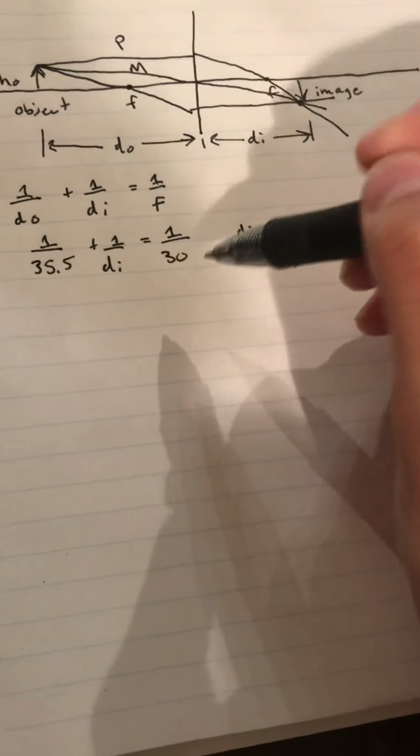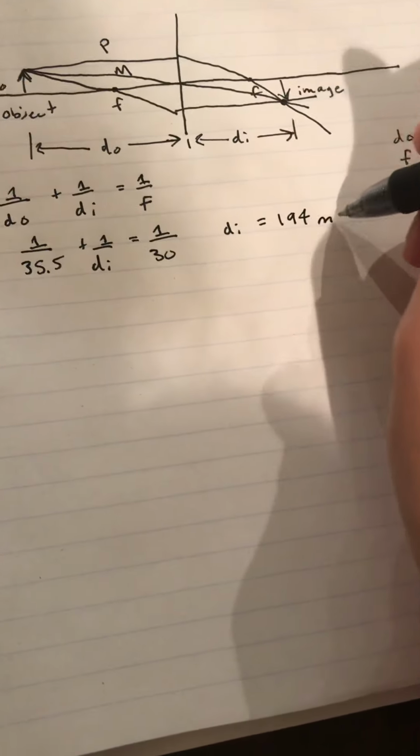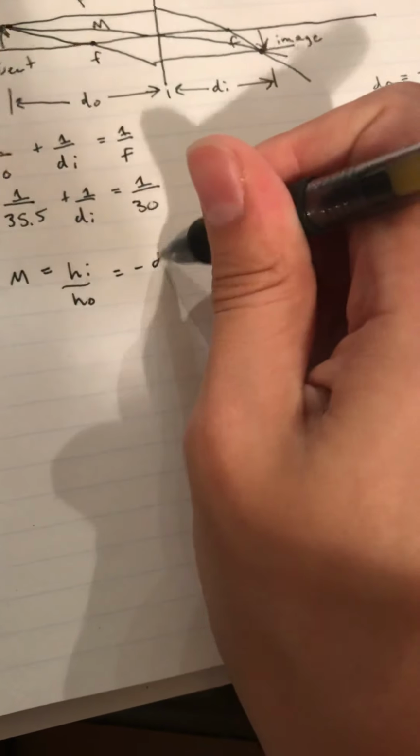So when we subtract this 1 over 35.5 from the 1 over 30, that gives us di equals 194 millimeters. And then for part B, we have what is the height of the image. With this, we can use the magnification equation, which is this right here.